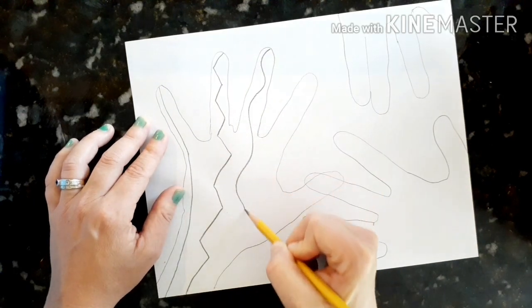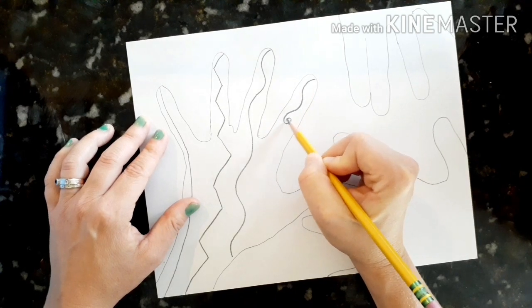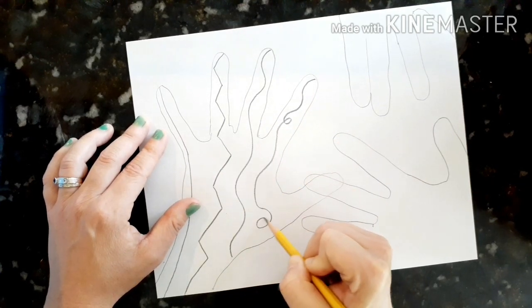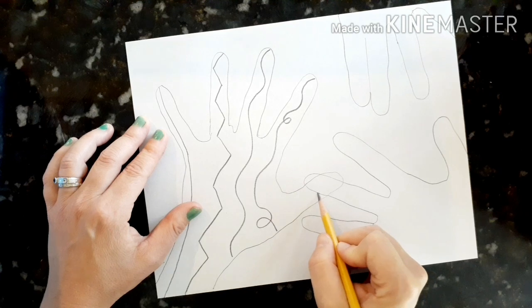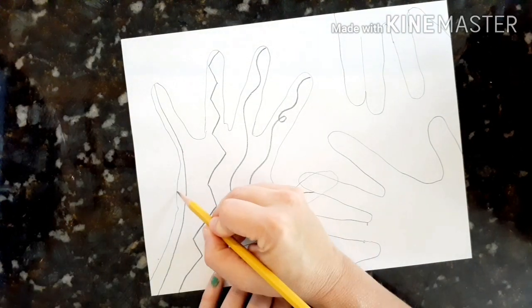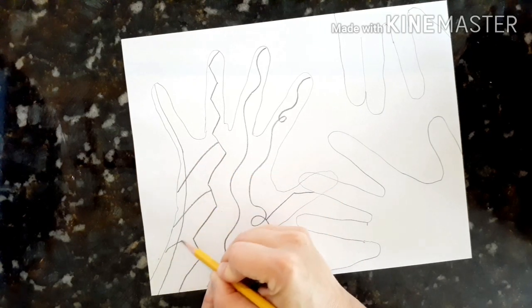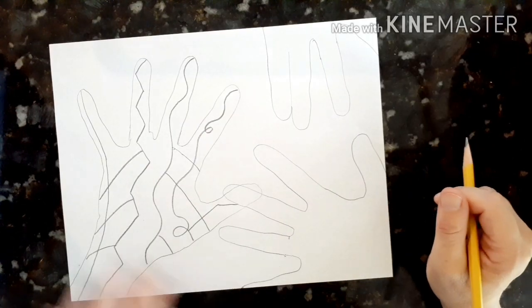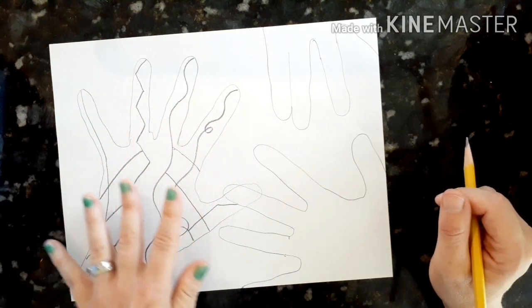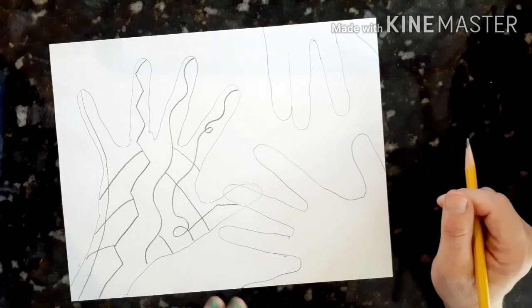Any way you want to create a design inside that hand using only line. Now, by repeating different lines and overlapping lines, I've also created texture.